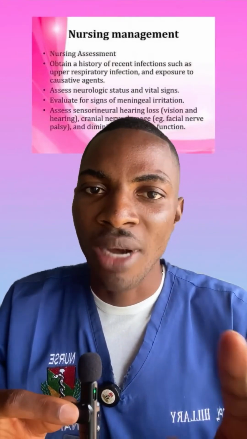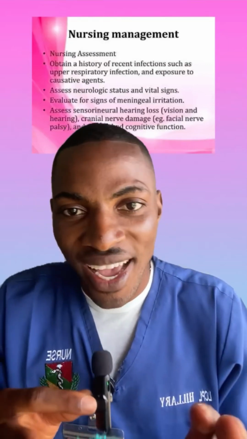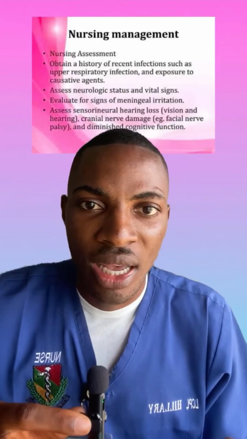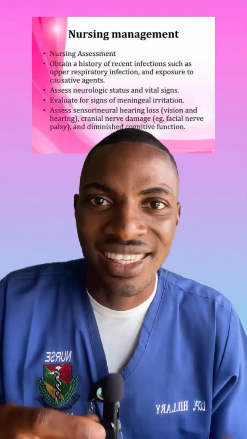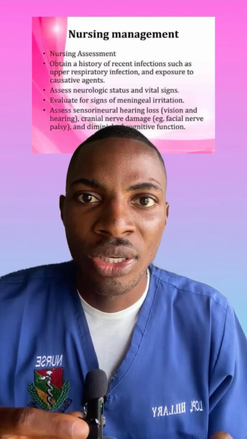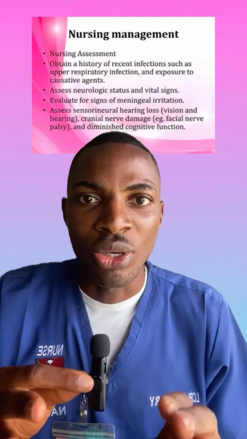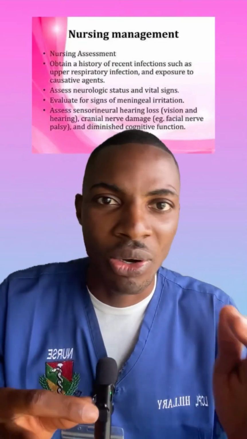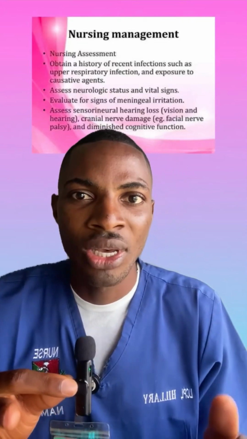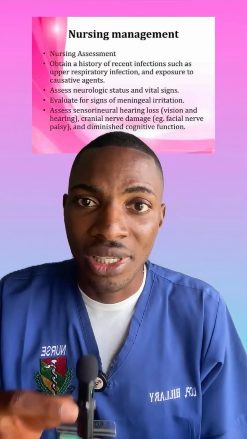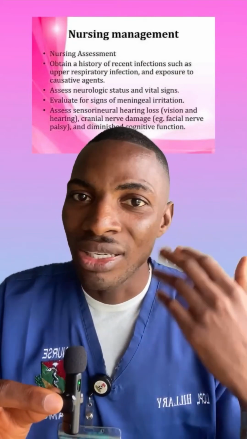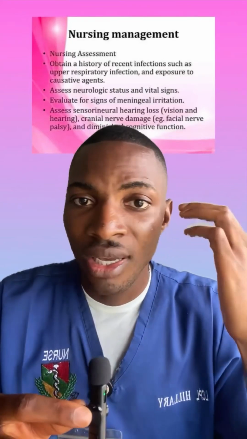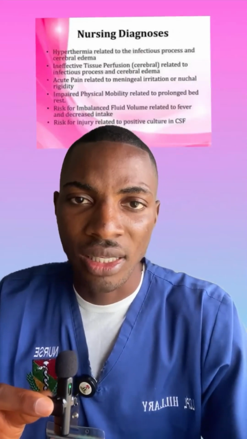Now, the nursing management, this is the area that concerns me. What is the nursing management? You as a nurse, you do your nursing assessment. You obtain your history of recent infections such as upper or lower respiratory tract infections. You also assess for neurological deficits and, in short, sensorineural loss or anything. Meningitis is common. The first place that it attacks, I think, is the ear.